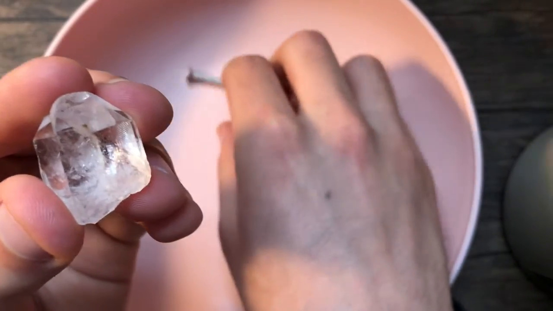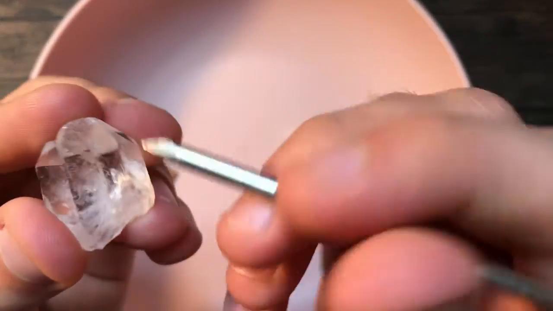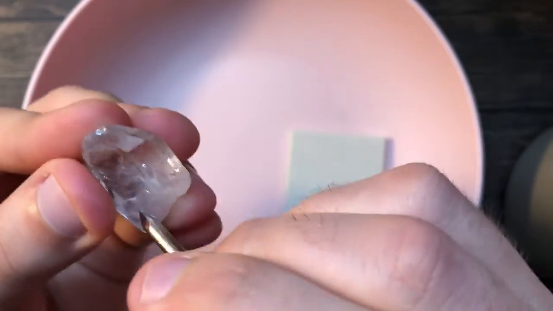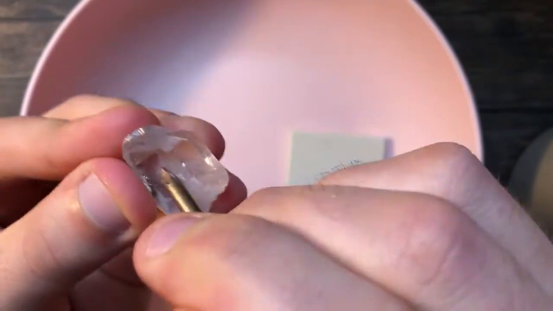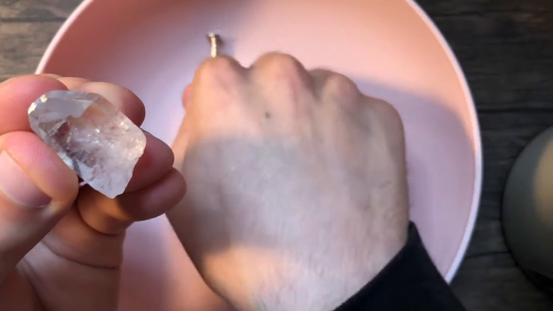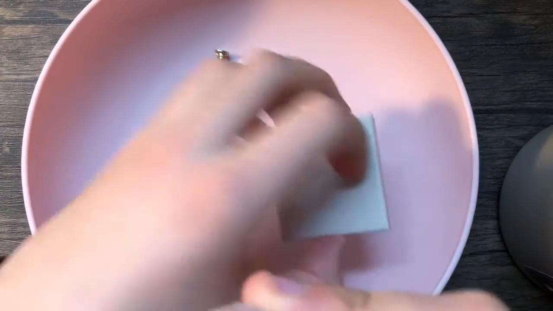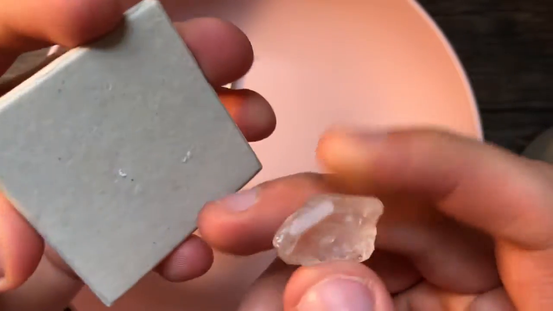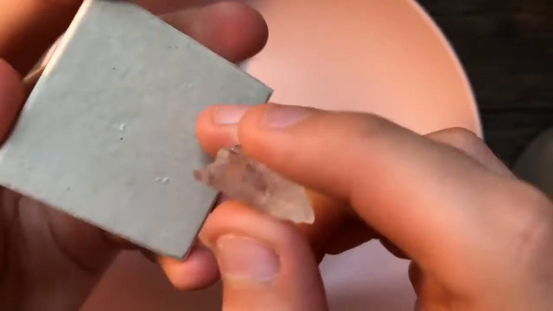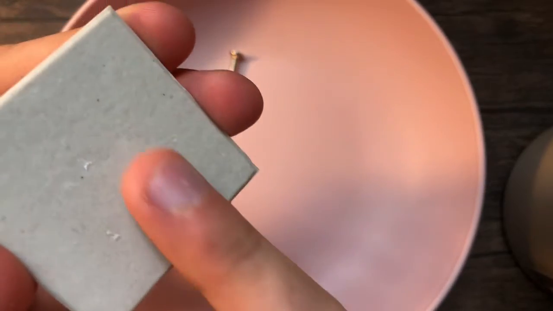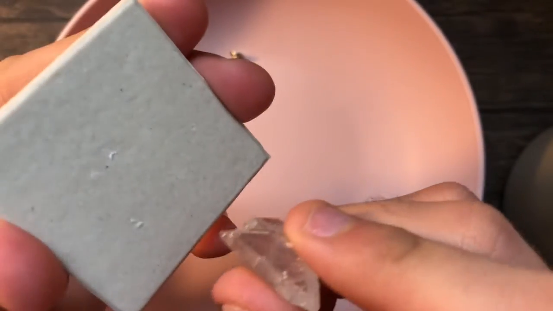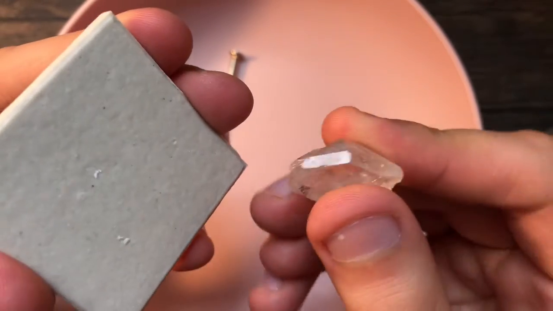Next, we can use the nail for a hammer. If the mineral is scratched by this, we know it's likely a 5 or a 6. It's not scratched by that, even pressing pretty hard. We can use our streak plate to help us with this. So when we scratch the mineral, if it leaves a streak, we'll know it's softer than the streak plate, which is a 7. And if it scratches a streak plate and leaves no streak, we'll know it's at least a 7 on the hardness scale.